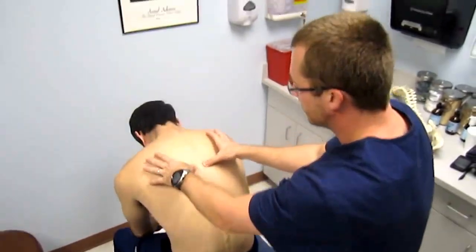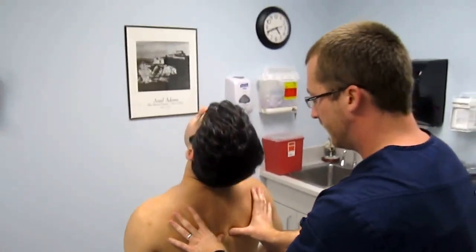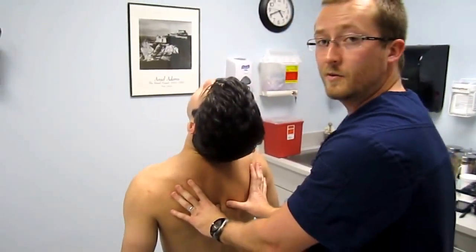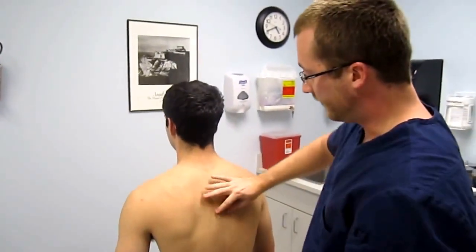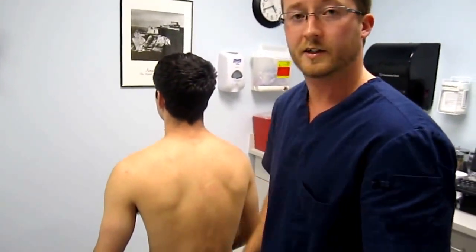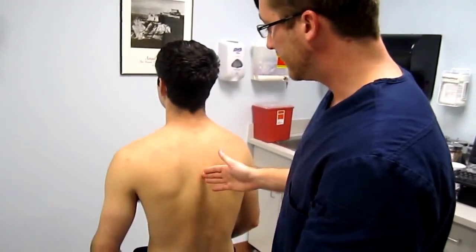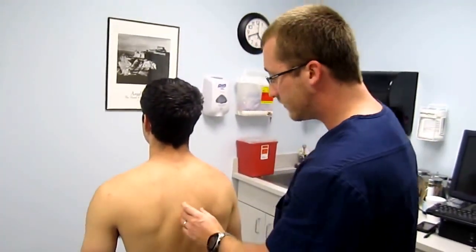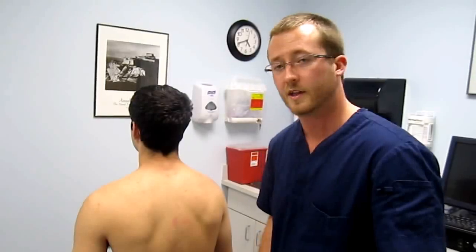Now I want you to extend over this segment. And as he extends, maybe it gets a little bit worse. So, if it gets a little worse, then we'll call the opposite one flexed. That's how you're going to determine what we've got here. So let's say this segment is flexed, rotated to the left, side bent to the left. He's got pretty good restriction, so we're going to go ahead and HVLA that.